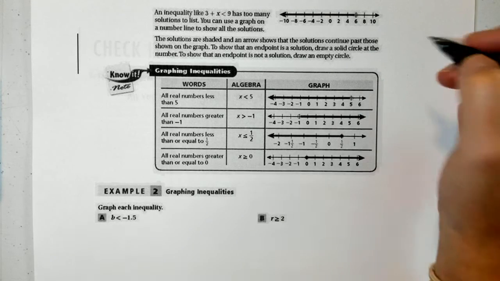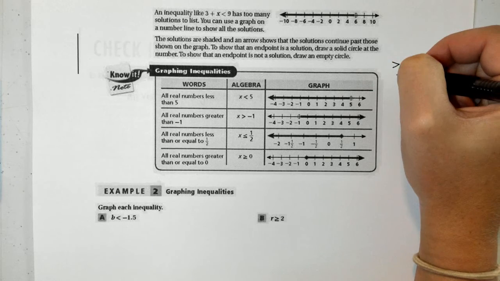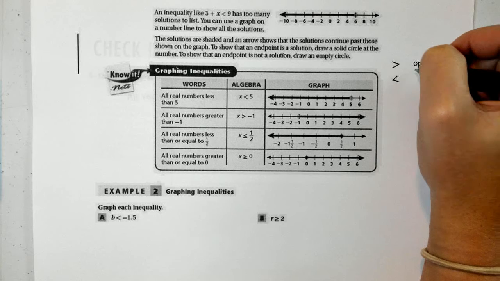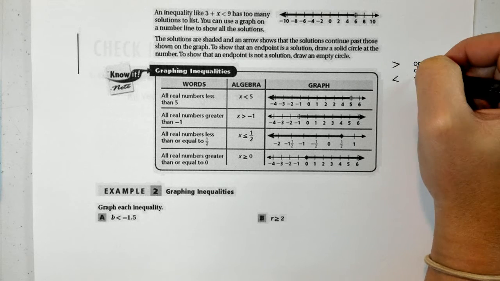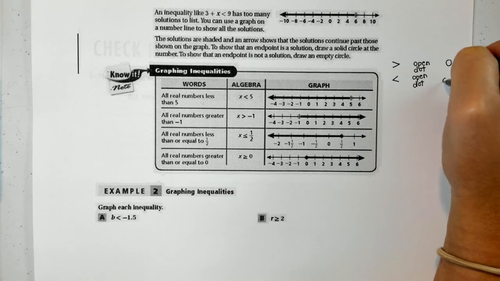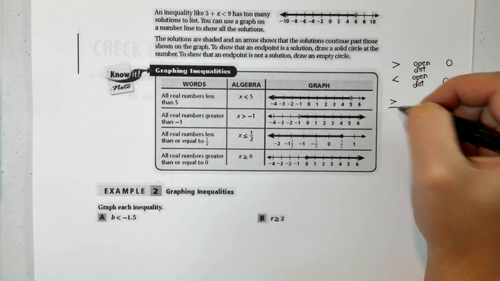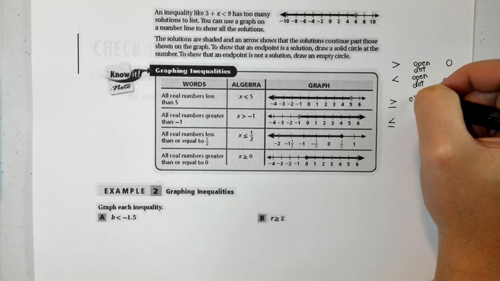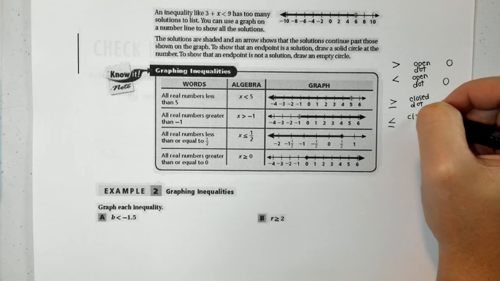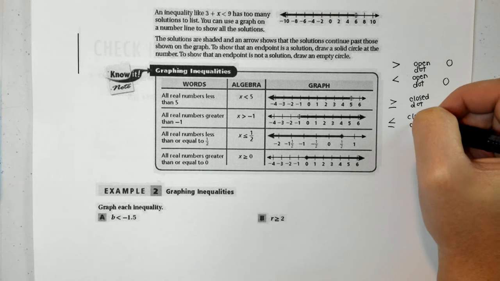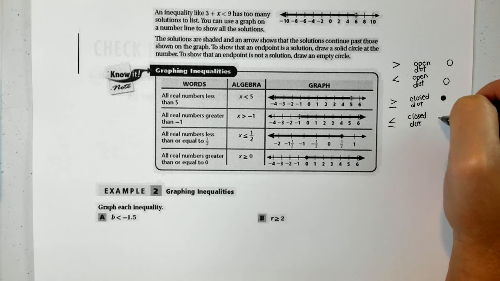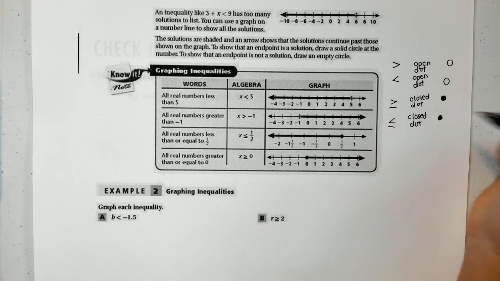So when I have greater than and less than, you're going to have an open dot. On your graph, it's going to look like this. If I have greater than or equal to, less than or equal to, those are going to have closed dots. This means the number that the dot is on is included in the solution set and makes the inequality true. So you would fill in your dot.